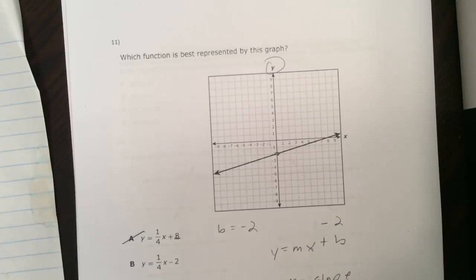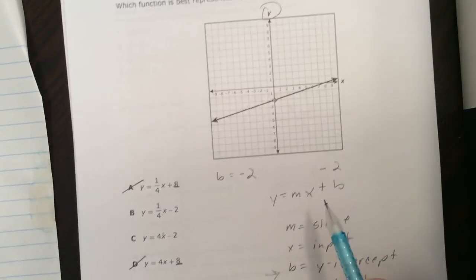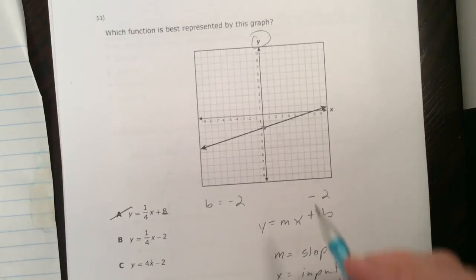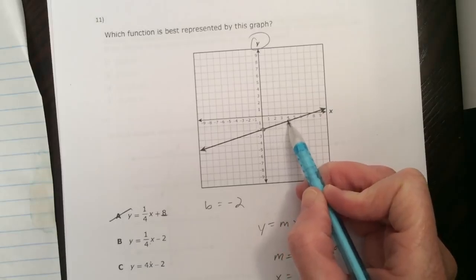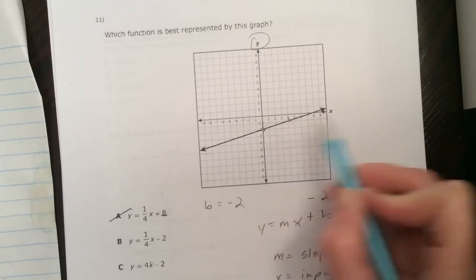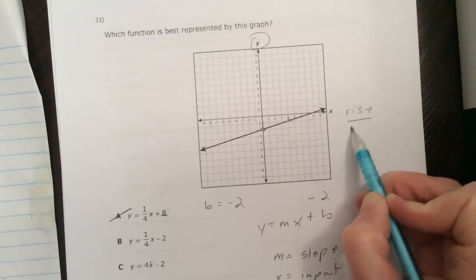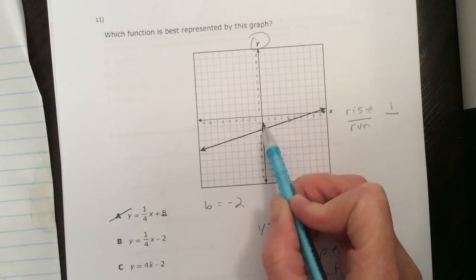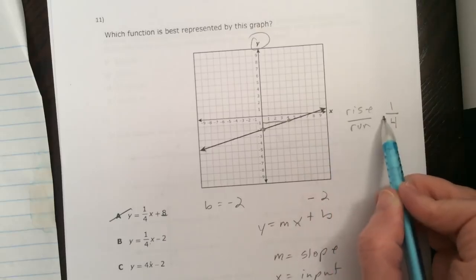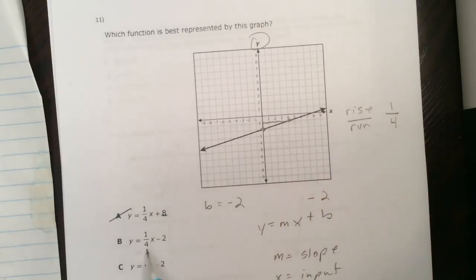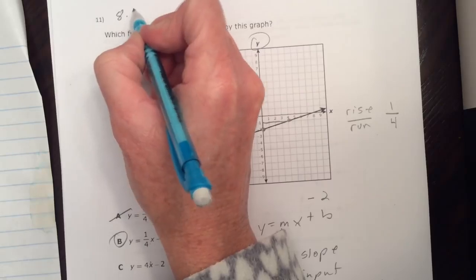Now we need to find the slope. We have 1/4 and we have 4. So let's find 2 points and do rise over run. Here's a point, and it looks like this is a point. So we're going to go up 1 and over 1, 2, 3, 4. And it's going up, so we know it's positive. So therefore, our answer to number 11 is B. And this is 8.5i.